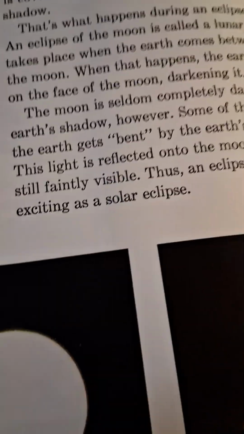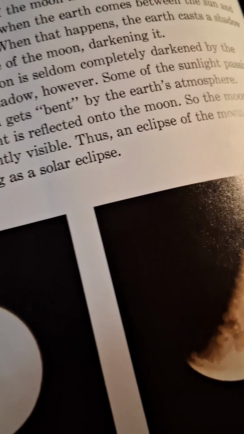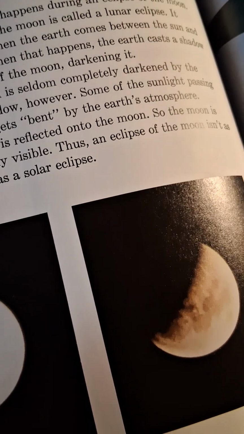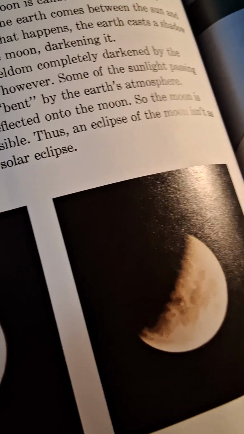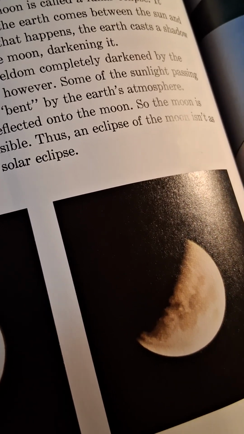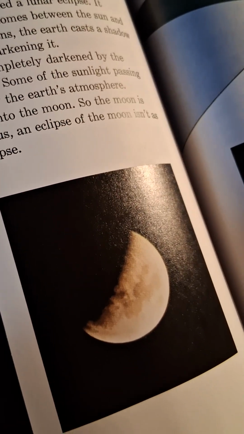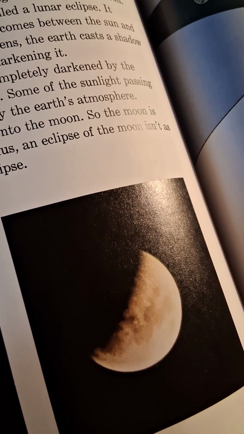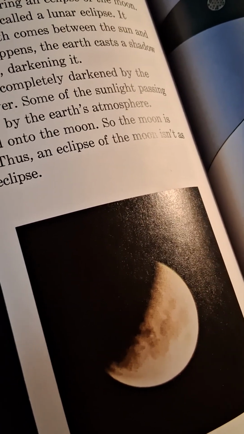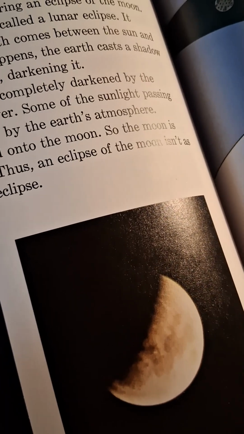Shadow on the moon. The night is clear and starry. There's a bright, full moon in the sky. But then a tiny, curved shadow appears on the edge of the moon. Slowly, the shadow creeps over the moon. More and more of the moon is covered by it, and finally the whole moon is in shadow.